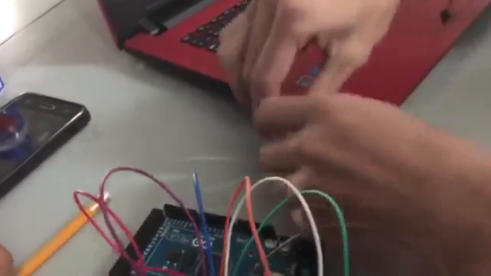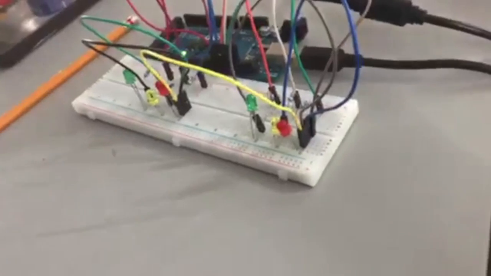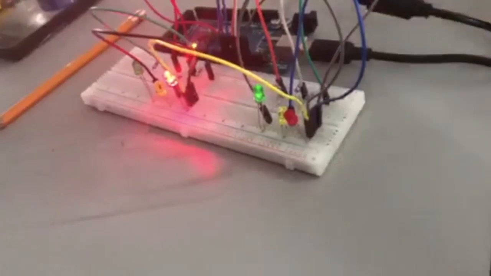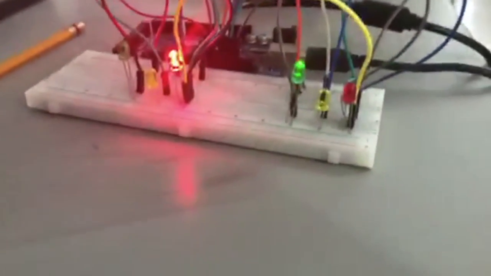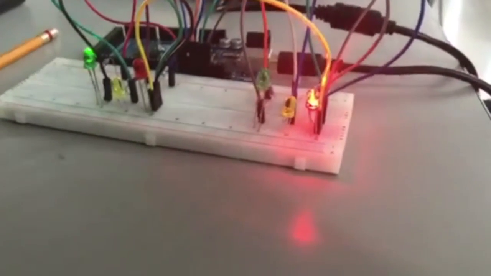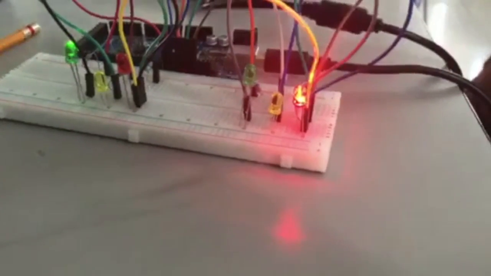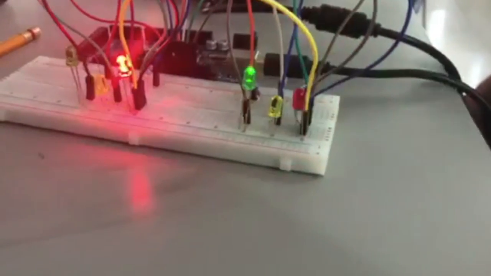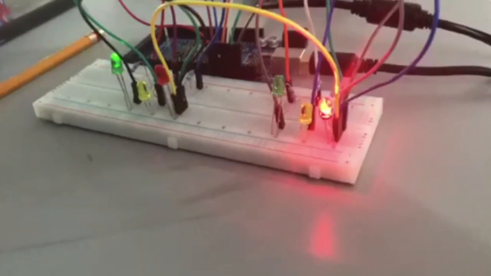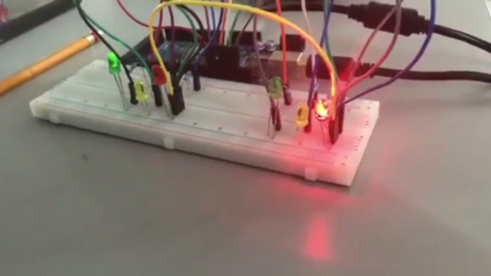For example, if I connect it, the Arduino is going to start running the code, like you can see. Yeah, and like you can see, the code is starting to run all the instructions. So that's it for the challenge 3, and yeah.